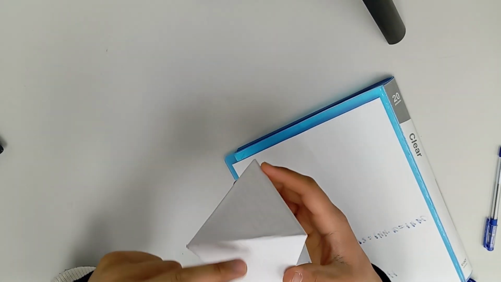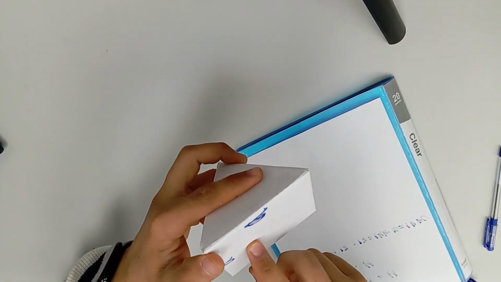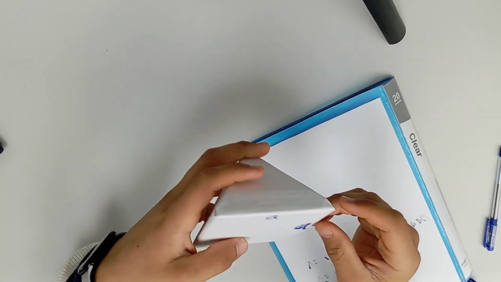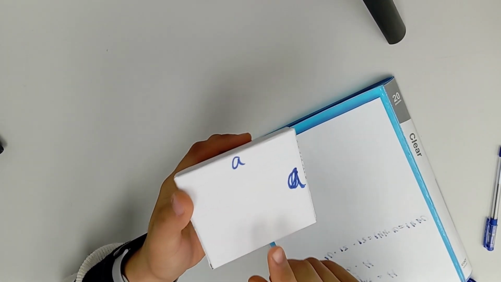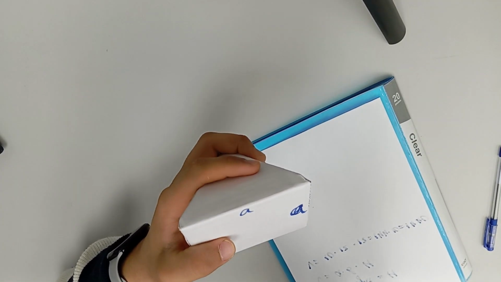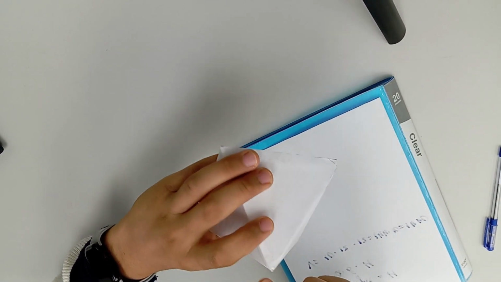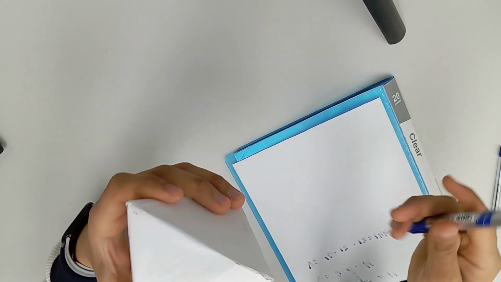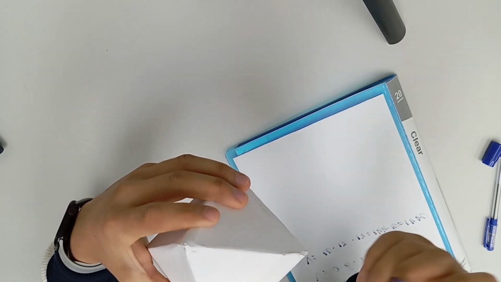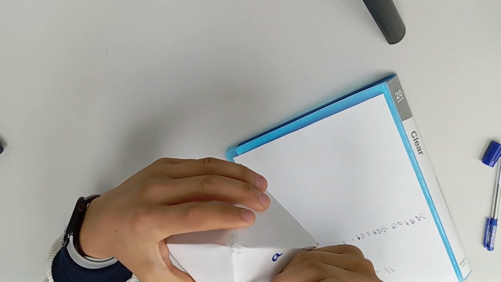To find the surface area of a pyramid, we need to add the area of the base and the area of all the triangular faces around it. You can see here this base is a square, which is a regular rectangle, and we can take the side as a and a. These 4 triangles are also regular triangles, which means this side is also a, which is the same as this one, and these are also a.